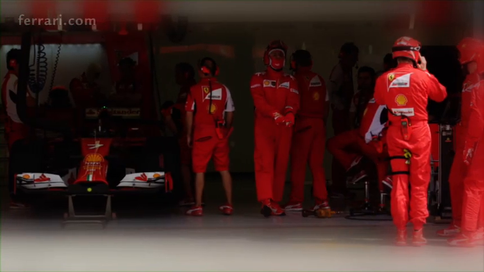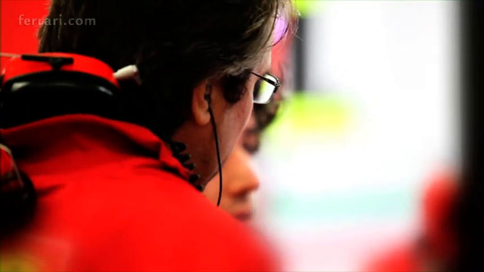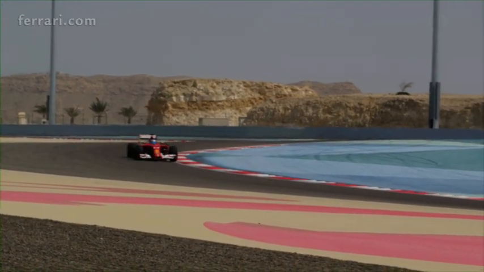China's an interesting track with a good mixture of corners. I mean, there's obviously the very long low-speed corners at the start of the lap, a mix of high-speed corners in the middle, and then obviously the very long straight.